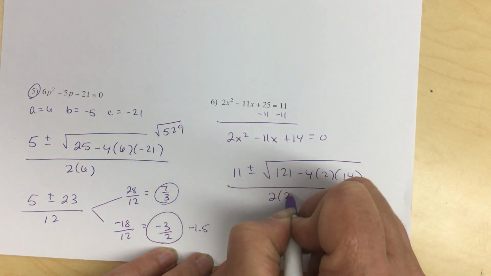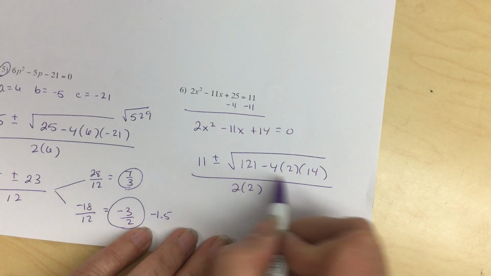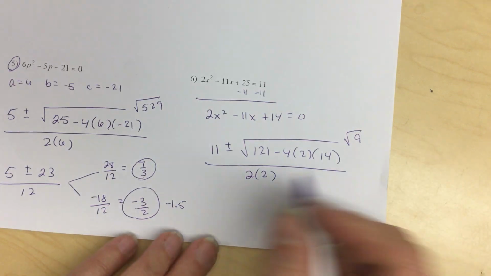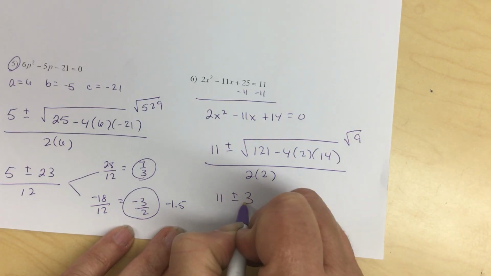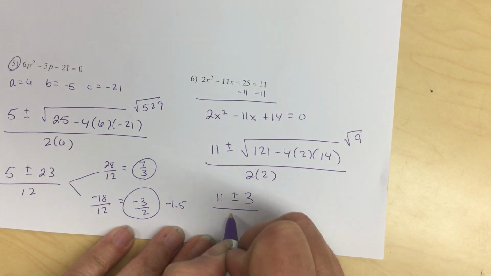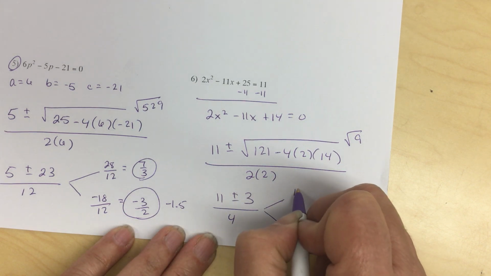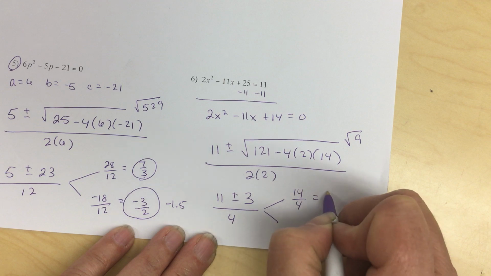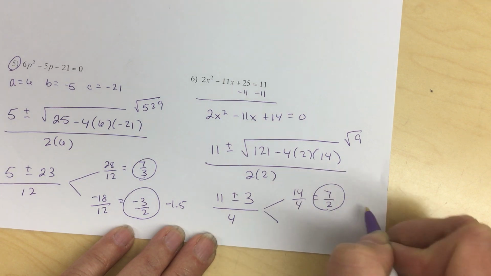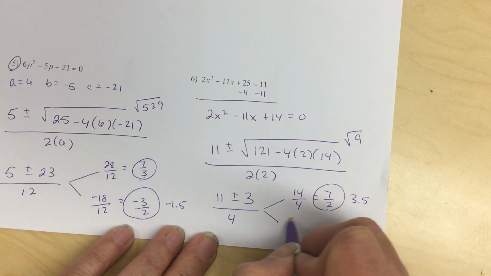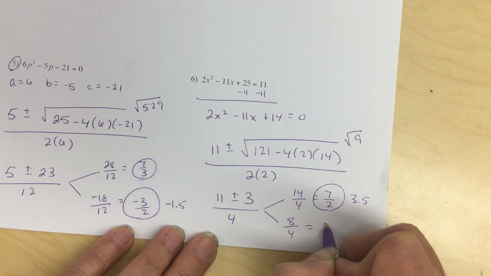all over 2a. Take your calculator, plug that in. 121 minus 4 times 2 times 14 is 9, so square root 9. 11 plus or minus 3, because the square root of 9 is 3, all over 4, because 2 times 2 is 4. 11 plus 3 is 14, divided by 4 reduces to 7/2, or you could say 3.5. That would also be okay. 11 minus 3 is 8, divided by 4 is 2.